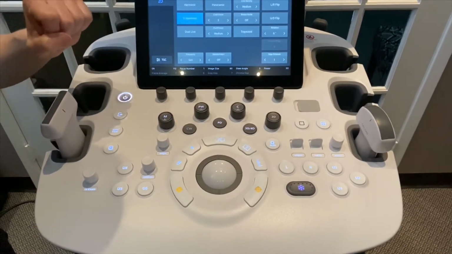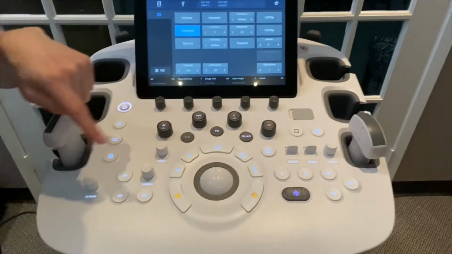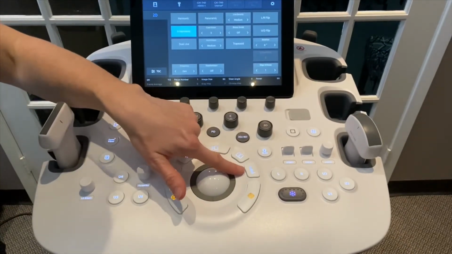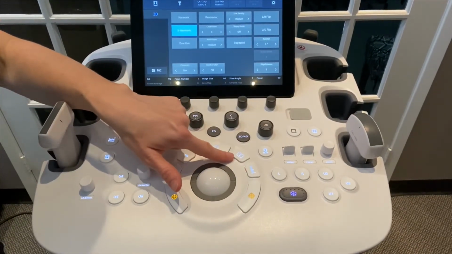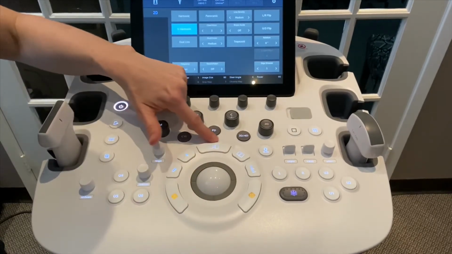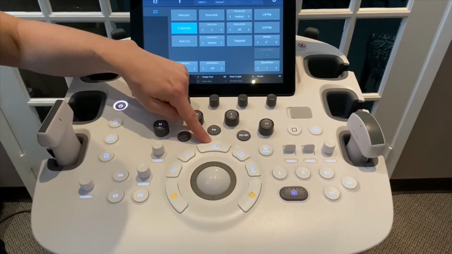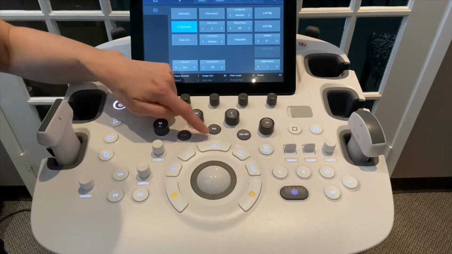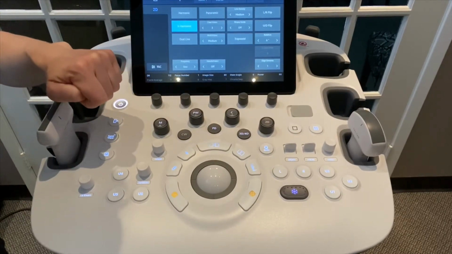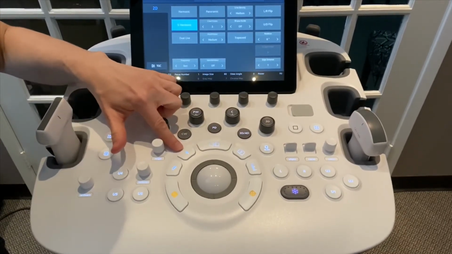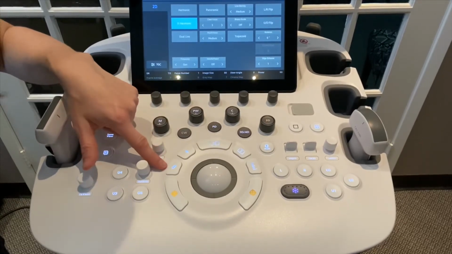Looking at these other buttons here, this is for measuring, T is for text, and this button here, a lot of people will think that's for dual, but it's actually our change key, so we'll talk about that in a little bit. This arrow is your pointer, and this little guy is an eraser.